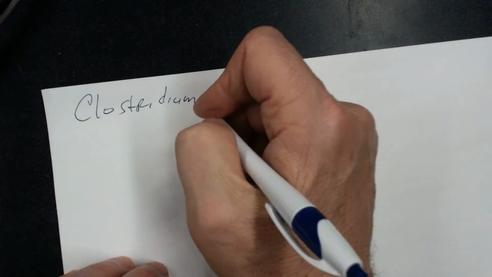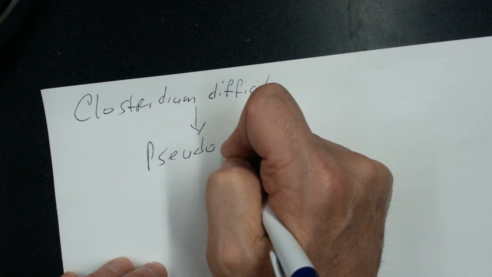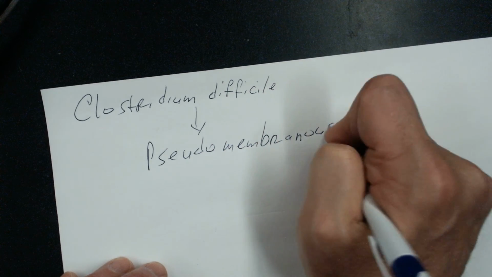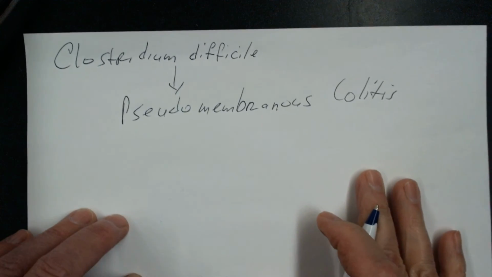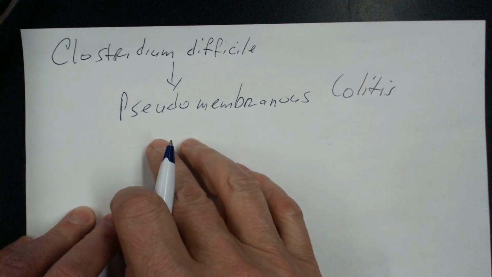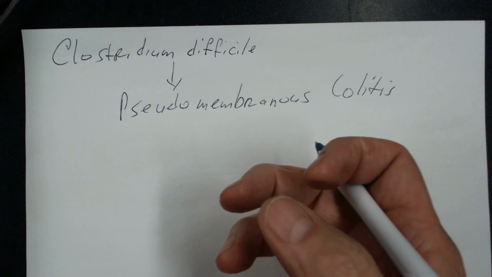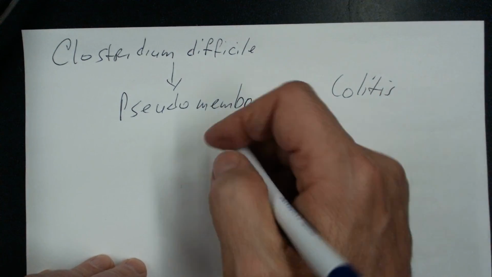Clostridium difficile. So Clostridium difficile causes pseudomembranous colitis. On colonoscopy, the colon will have this yellowish membranous yuck stuck to it.